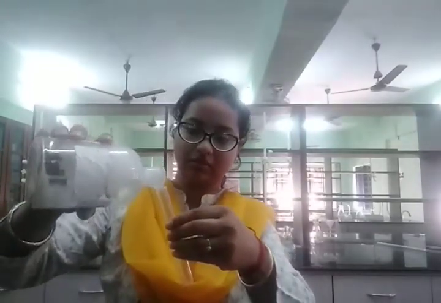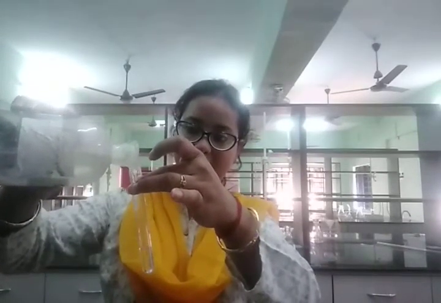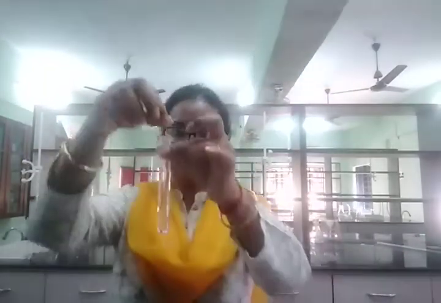Now the same experiment I am going to do with the base. For base I am going to use sodium hydroxide solution. A little amount of sodium hydroxide I am taking in a test tube, and I am going to add sodium bicarbonate in it.